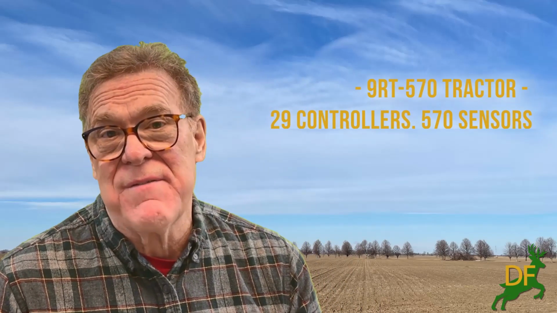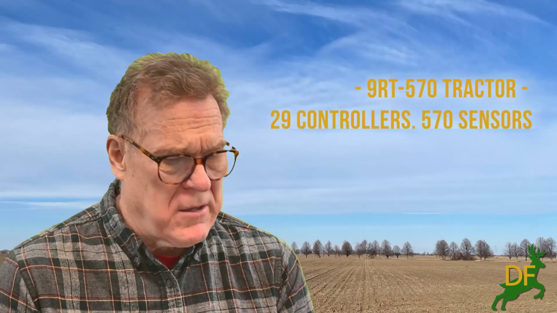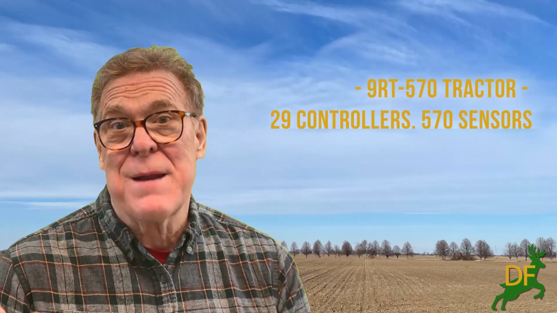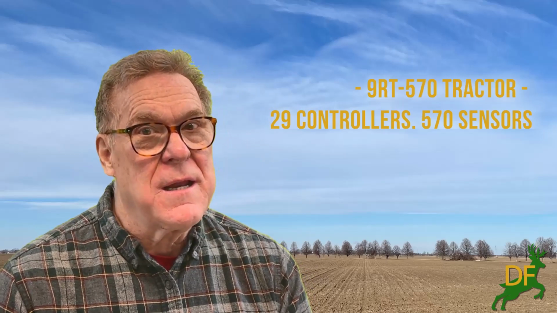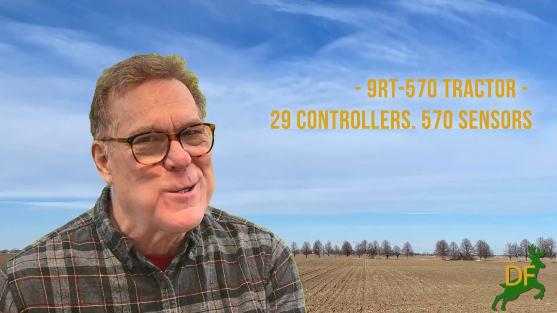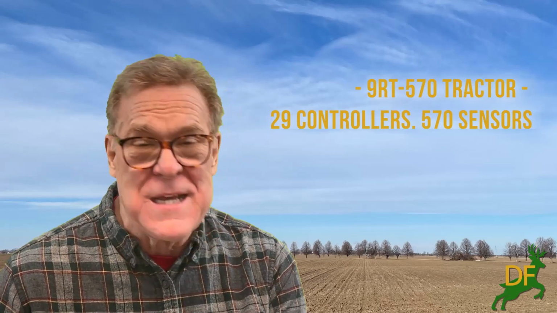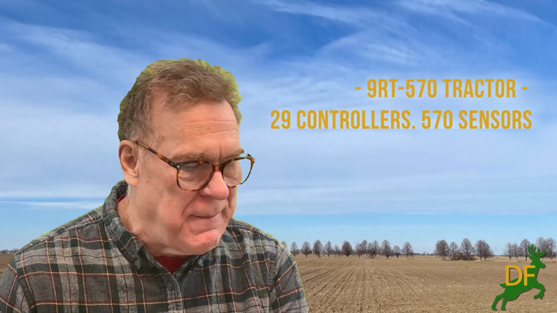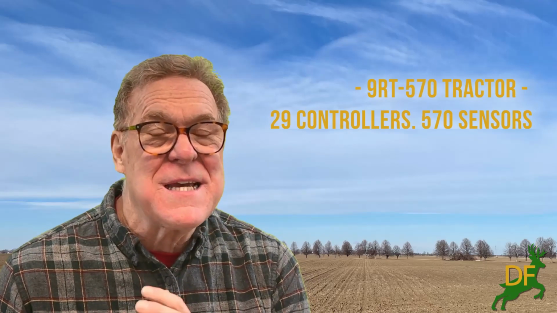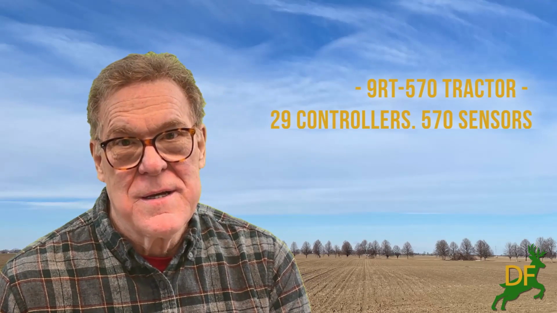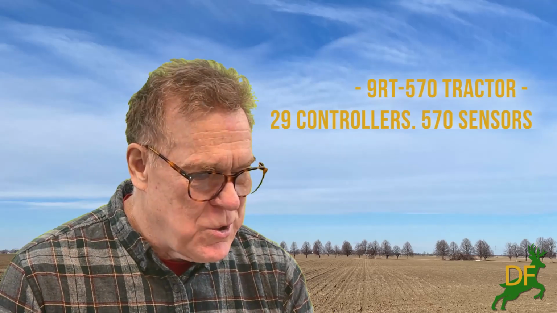Let's talk about the 9RT570. Huge tractor, beautiful machine. That's got about 30 controllers too. And interestingly enough, not just like the 325 sensors of the X9, it's got almost 600 sensors. Huge number of sensors.